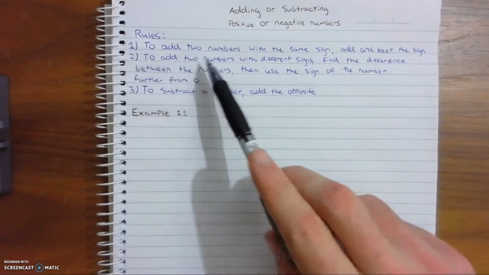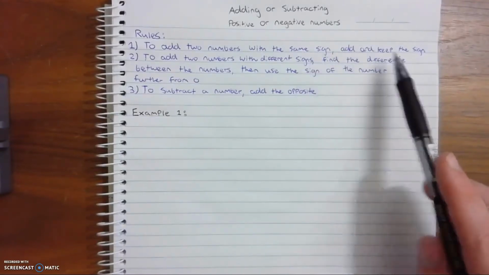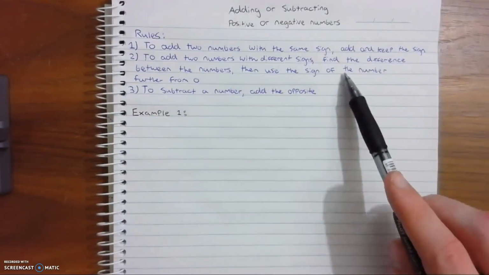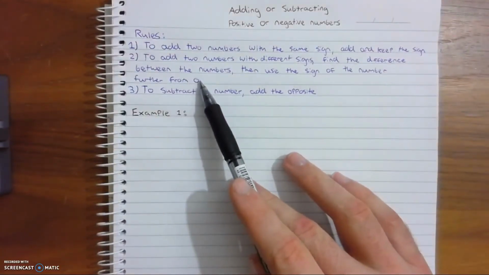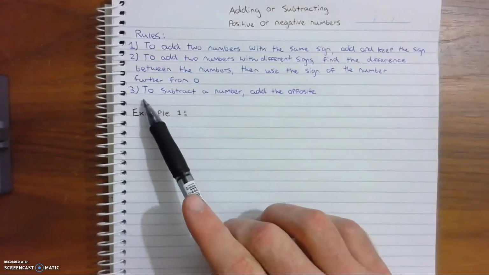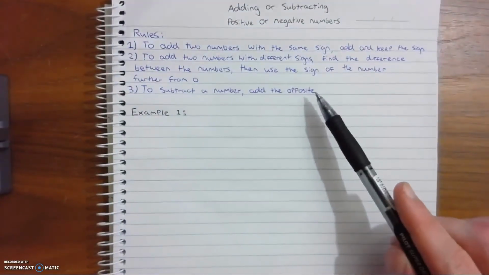2. To add two numbers with different signs, so a positive with a negative or a negative with a positive, find the difference between the numbers, then use the sign of the number furthest from 0, so essentially the biggest number. And 3. To subtract a number, simply add the opposite.